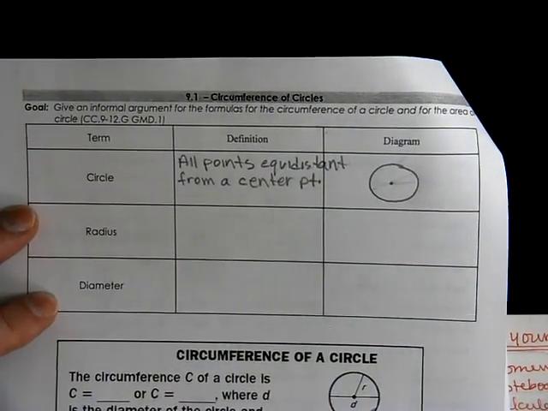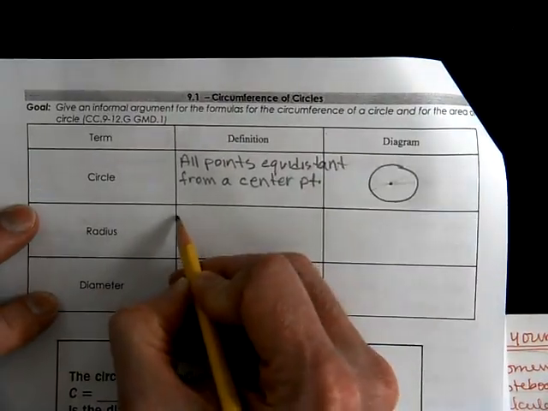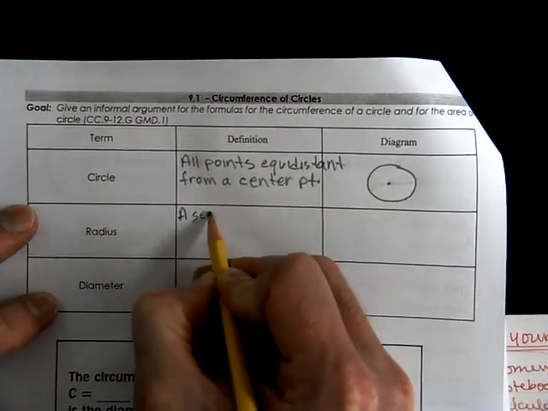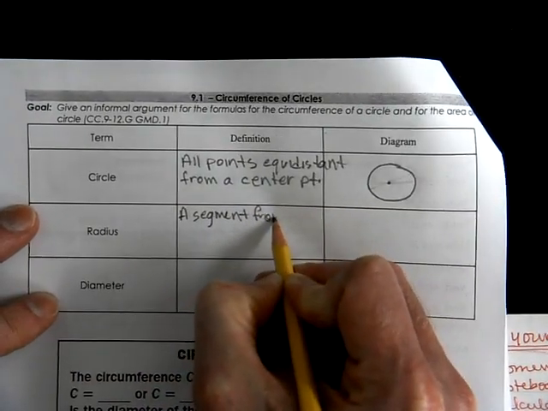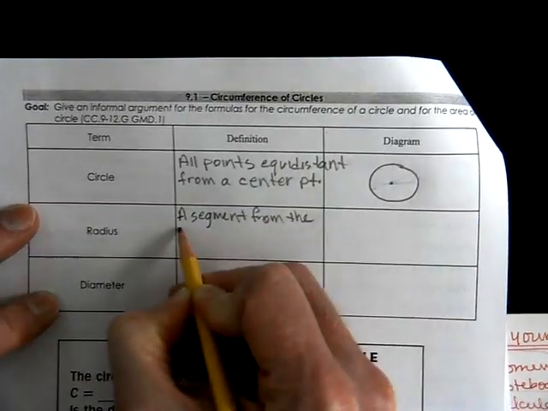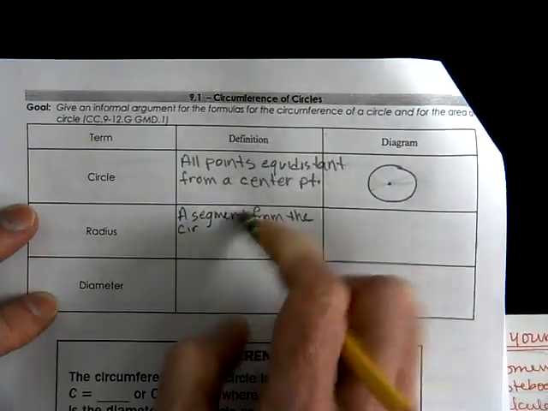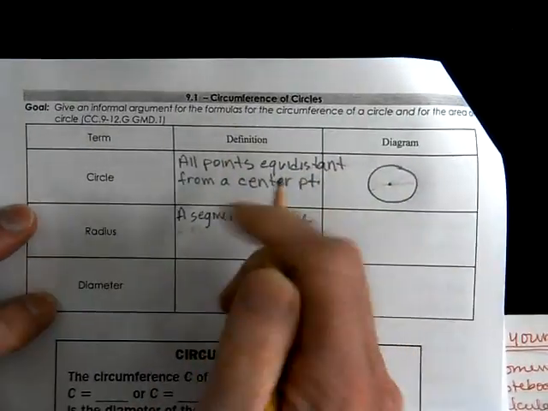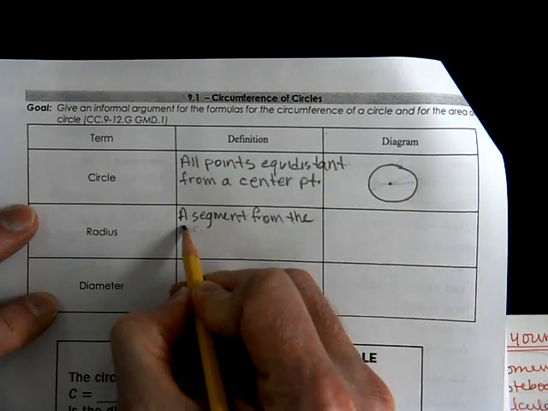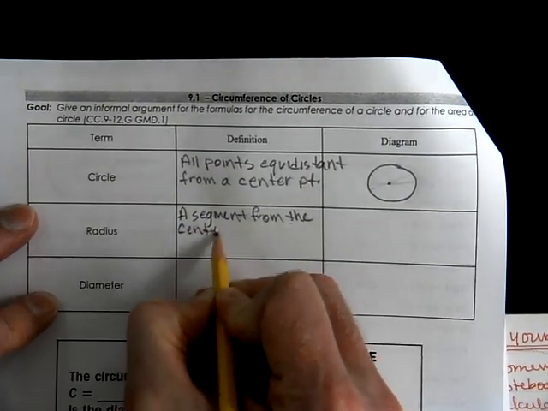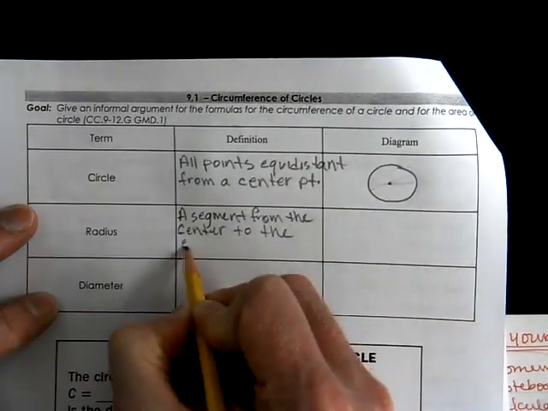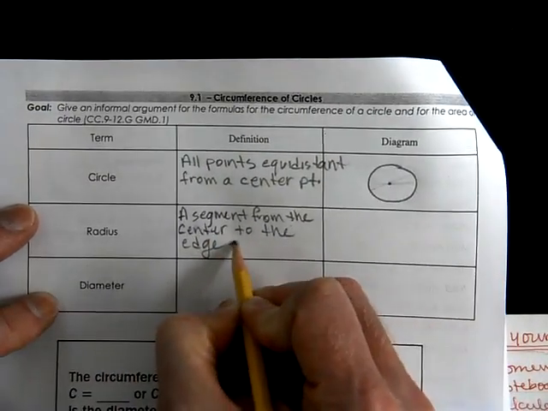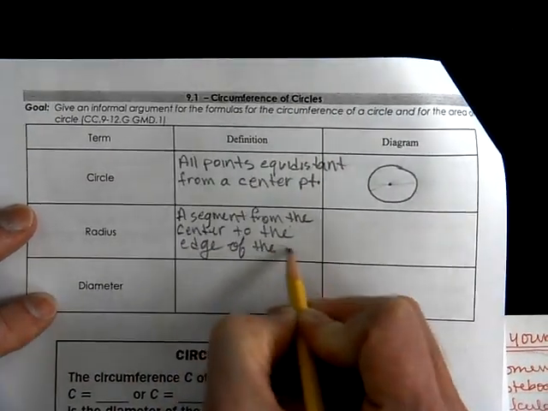A radius is a segment from the center to the edge of the circle.